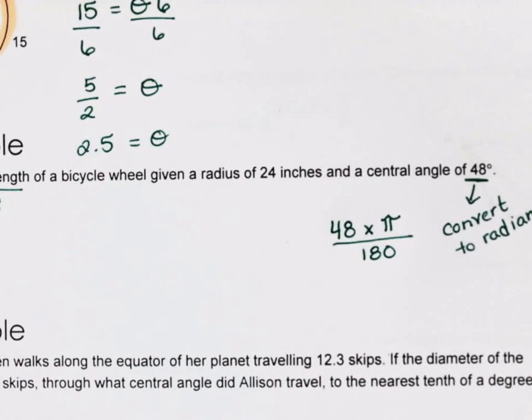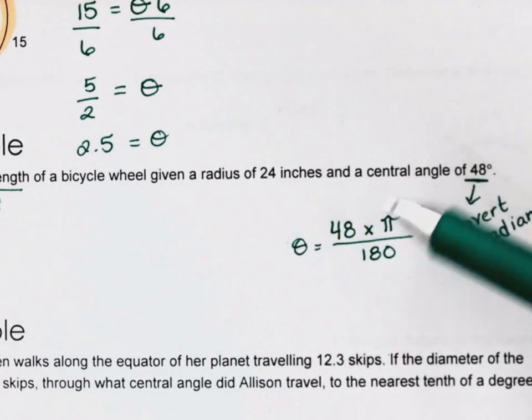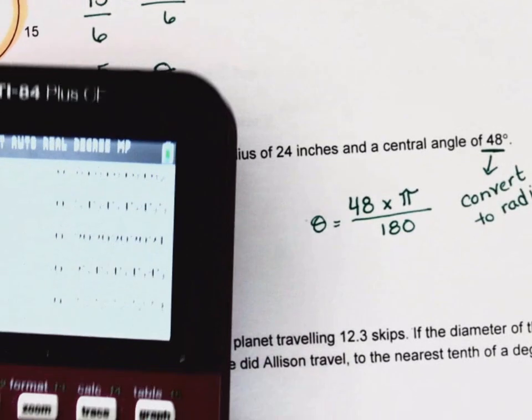And so that's going to give me my angle in radians. So 48 times pi, that's going to be ugly. I don't really want to do that. I'm just going to reduce my fraction. Maybe I'll put it into a decimal. I'm finding an arc length, so maybe I'll just put this into a decimal.